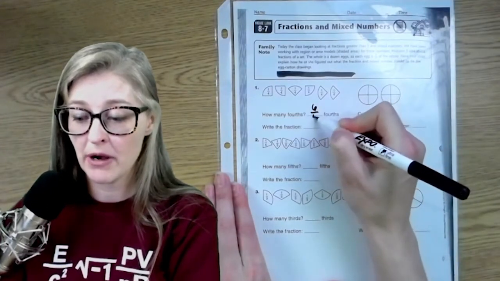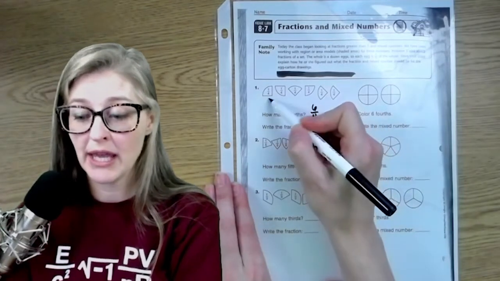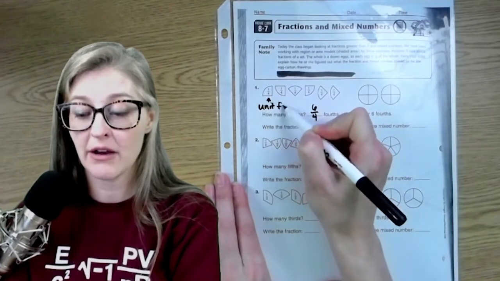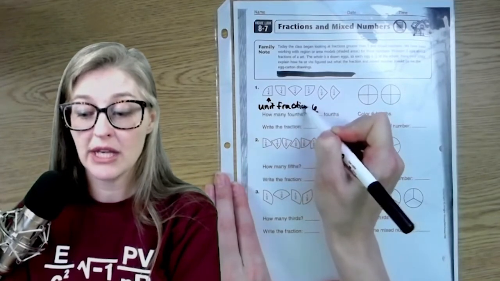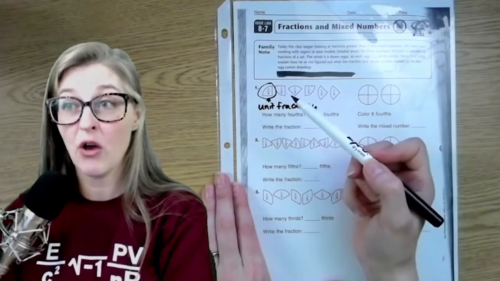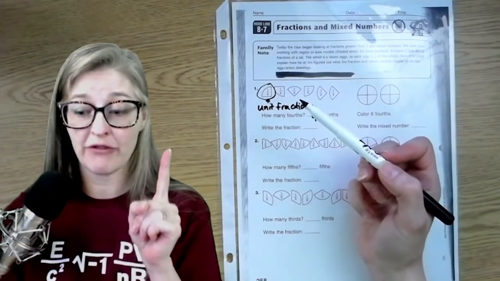If you remember, a unit fraction is what I get whenever I have one of any kind of fraction. So the numerator of any unit fraction is always the number 1. There's no other numerator for a unit fraction.